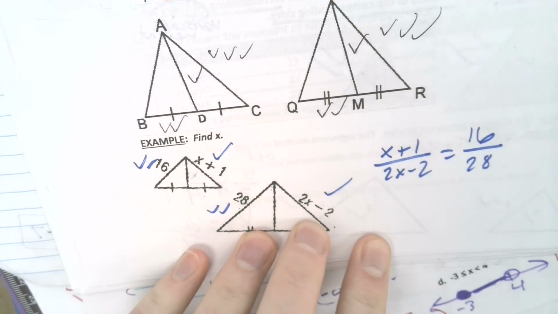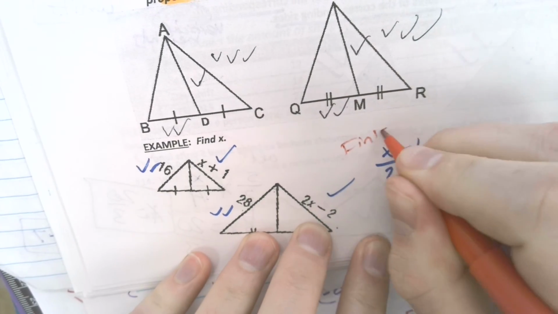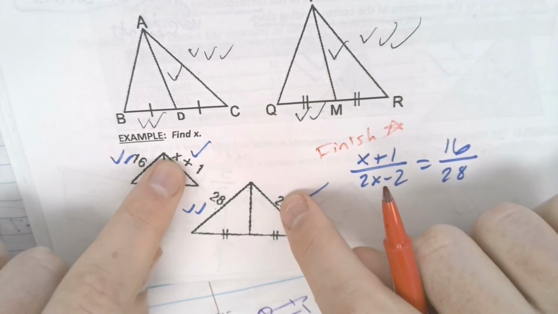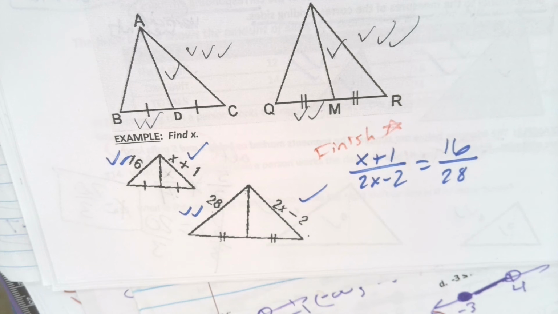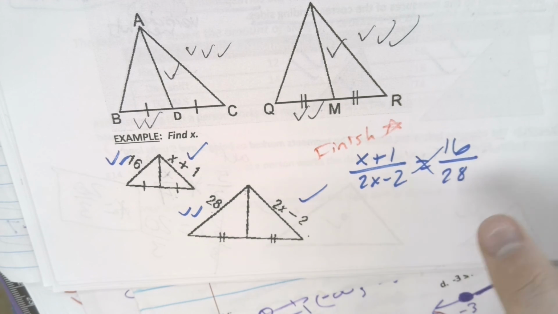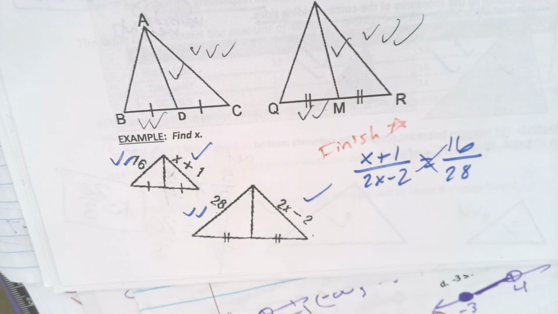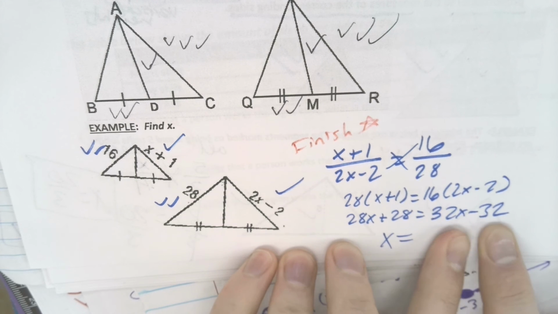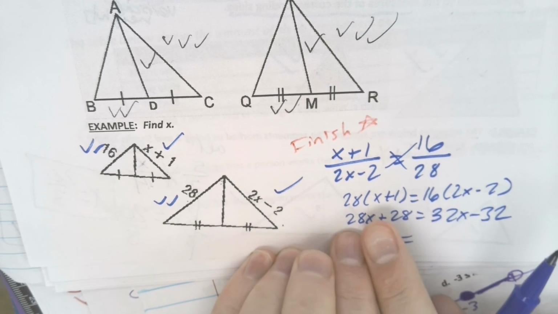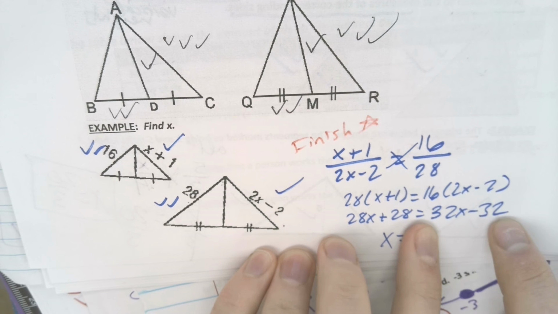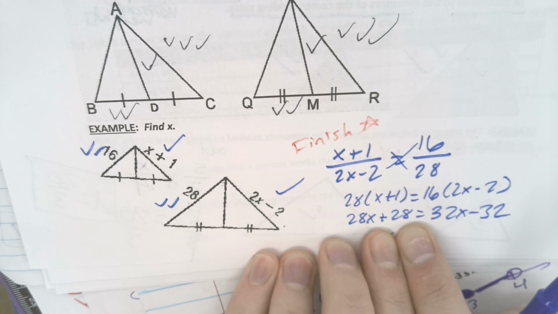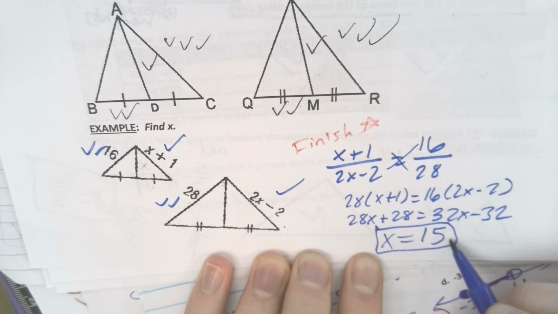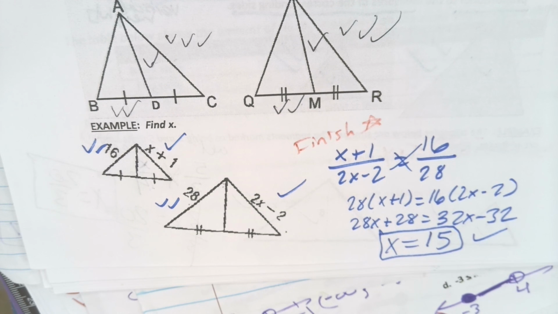I'm going to let you guys see if you can finish this problem for me, please. See what you can do now that we've set up these proportions based off corresponding proportional sides. Solve for x. Make sure you realize we need to distribute 16 to that and 28 to that. I end up getting 28x plus 28 equals 32x minus 32. I would subtract 28x over to get 4x, and add 32 over to get 60. And 60 divided by 4 gives you 15. All right, and that's the end of part 1, guys.